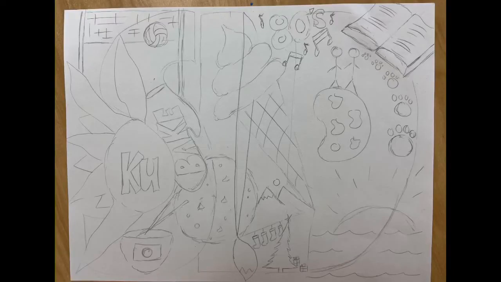Step 1 to lesson 1 visual self-portrait will be complete when you have sketched your initials large and in block letters and filled your paper with as much visual imagery that reflects you. Once you're satisfied, then you're going to move on to step 2. Be sure to watch that video on how to add color, step 2.